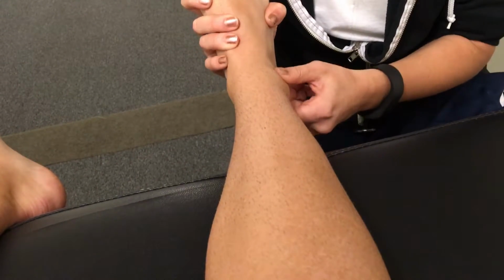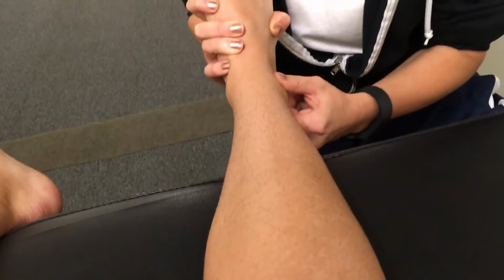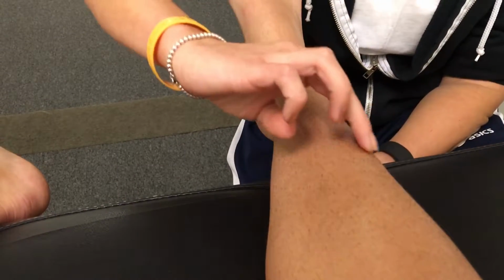Then I'm going to have her slide back onto the table, and we're going to do a fibular translation test. So you're going to have them come up into dorsiflexion. You're going to grab hold of the fibula, and you want to try and translate it anterior-posteriorly. A positive test for this is either hyper- or hypomobility and pain. If they have any of these, it's a possible sprain of the interosseous membrane between the fibula and the tibia.